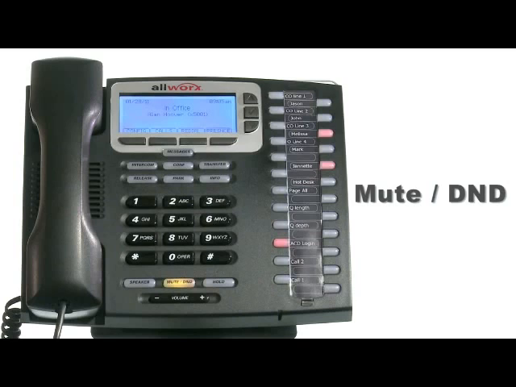The Mute D&D button serves 2 purposes. When the phone is idle and you select this button, it puts the phone into Do Not Disturb, meaning that anyone calling you will not cause your phone to ring. This is very useful if you are in a meeting and you do not want the phone to interrupt you. If you are on the handset, headset, or speakerphone and select this button, you will mute the call so that you can have a private conversation without the other party on the call being able to hear you.